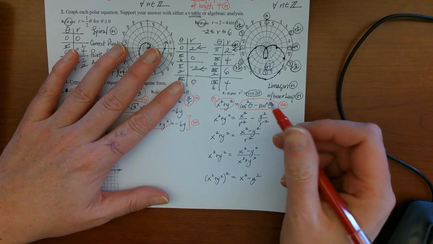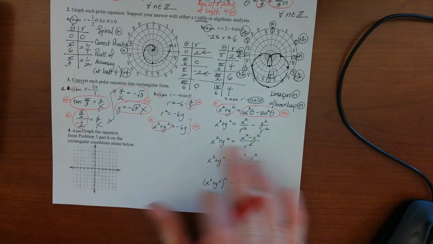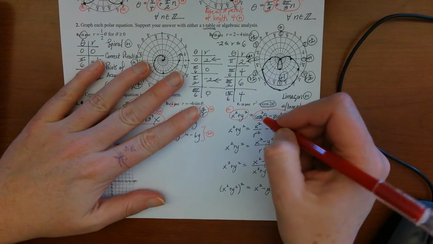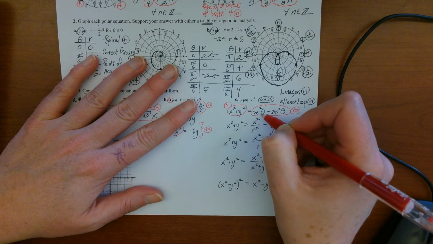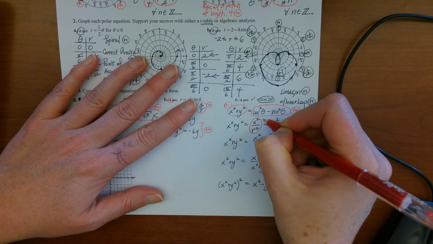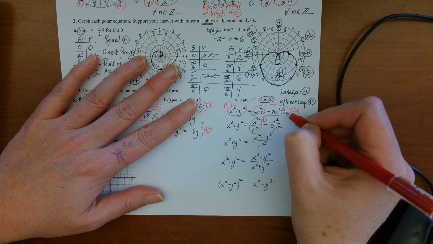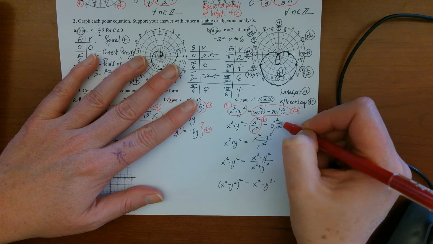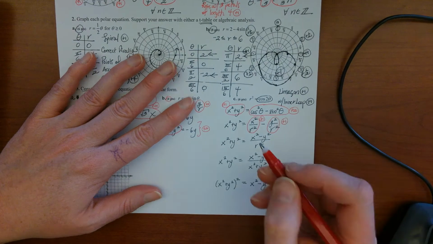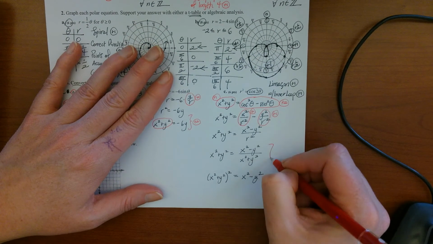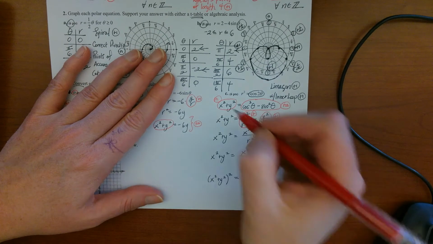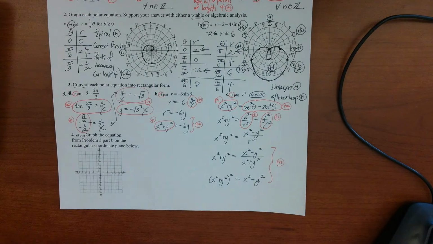Let's see. And then how did I square this last time? Oh, okay. And then 1 point for replacing cosine theta with x over r and then squaring it, like that. 1 point for doing the same thing with sine, replacing it with y over r and then squaring it. There we go. And then 1 point for getting one of these final answers for that one. 6 points altogether.